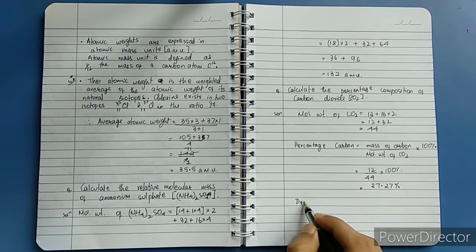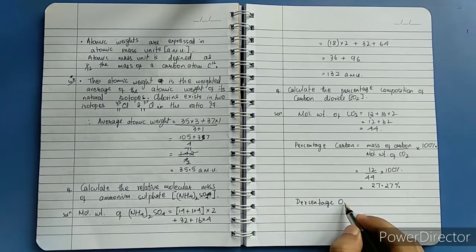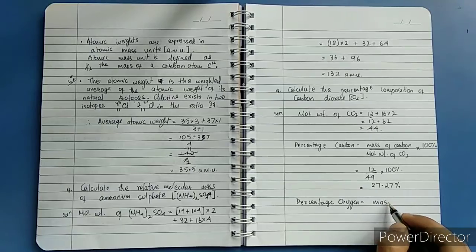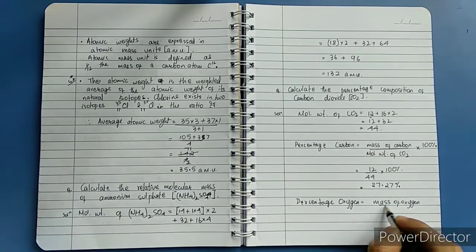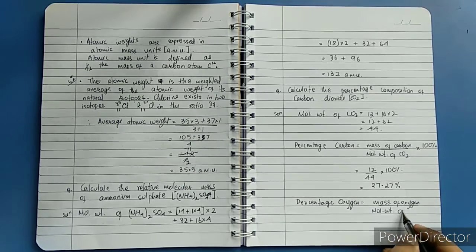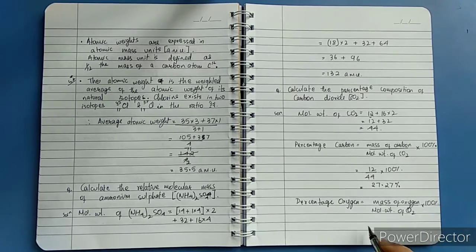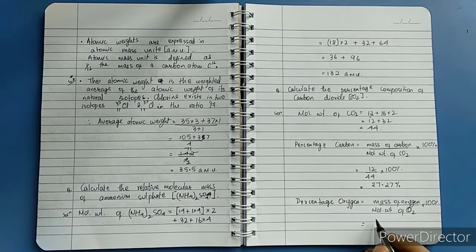And percentage oxygen will be equal to mass of oxygen by molecular weight of CO2 into 100%. There are 2 atoms of oxygen present in one molecule.